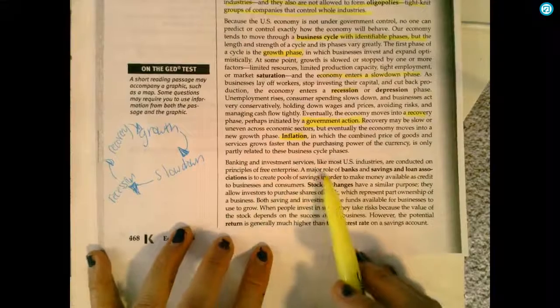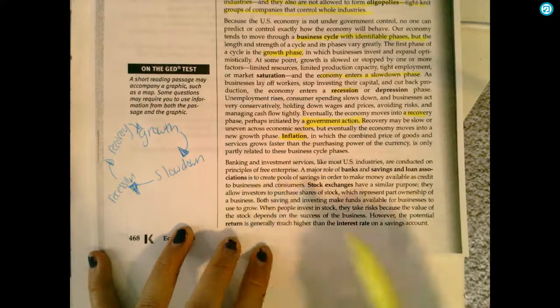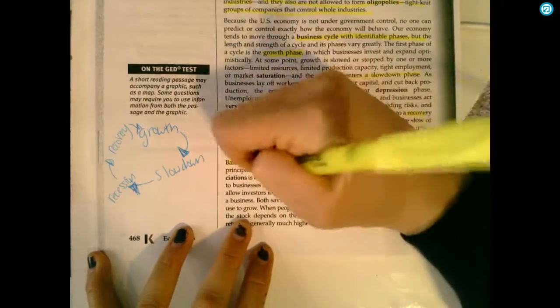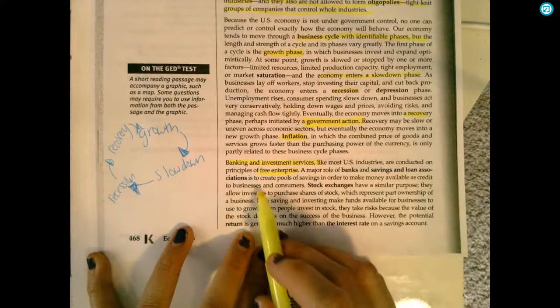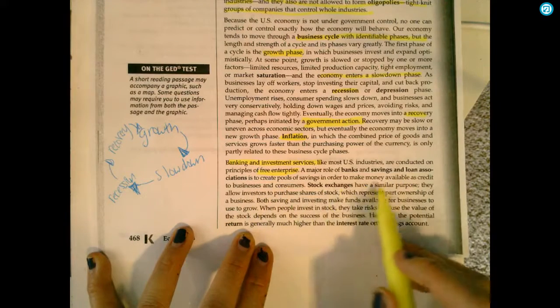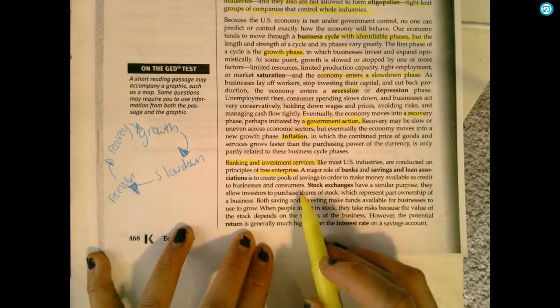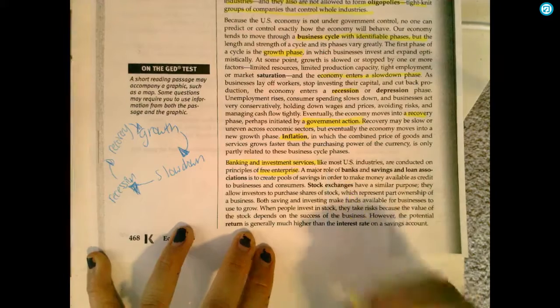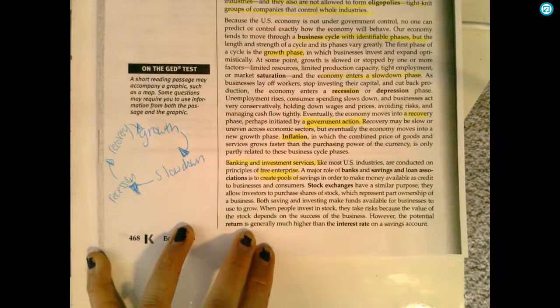Banking and investment services, like most U.S. industries, are conducted on principles of free enterprise. A major role of banks and savings and loan associations is to create pools of savings in order to make money available as credit to businesses and consumers. So, offering loans for houses or for opening up a new business or credit cards, that is all part of what the banks and the savings and loan associations do.